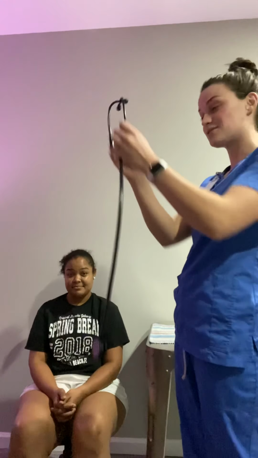For the second part, I'm going to first check her cardiovascular. So first I will check her heart rate, which should be between 60 and 100 beats per minute. And I'm going to check that at the apical pulse site. So I'm going to listen for 30 seconds, and you can multiply that by 2, but if it's irregular, I'll listen for a minute.